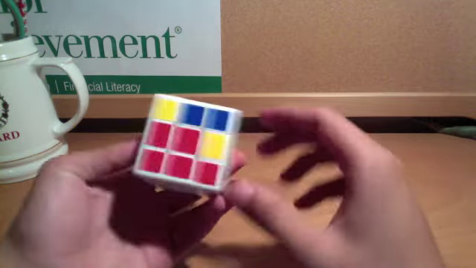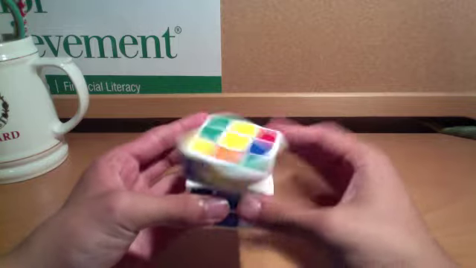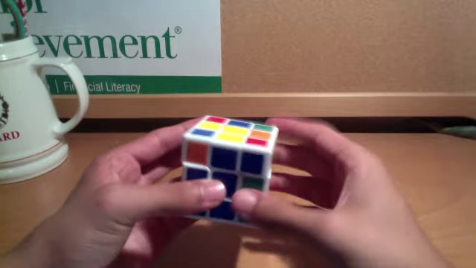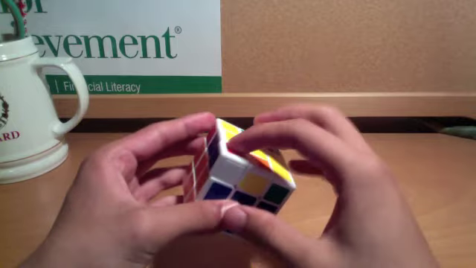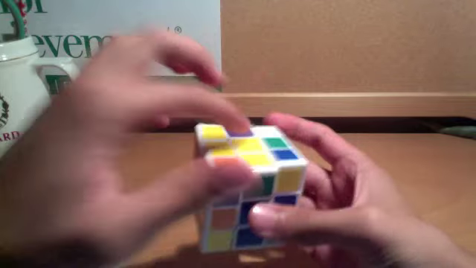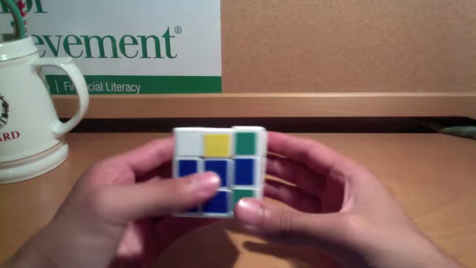A lot of people know that you can do this R U R' U and align it, but say the corner piece starts here, and it just so happens that this corner piece ends up here in your solve.